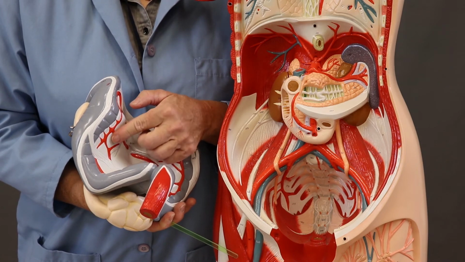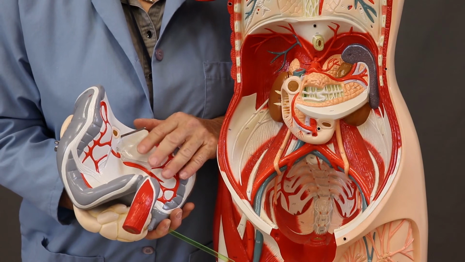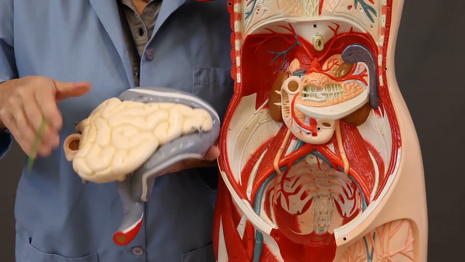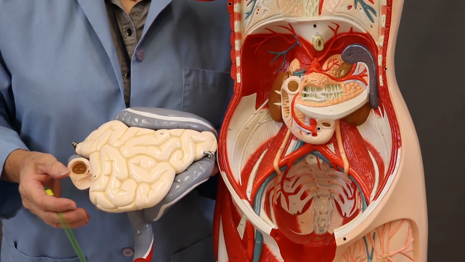Left half of the large intestine for inferior mesenteric, right half of the large intestine and all of the small intestine for the superior mesenteric artery.